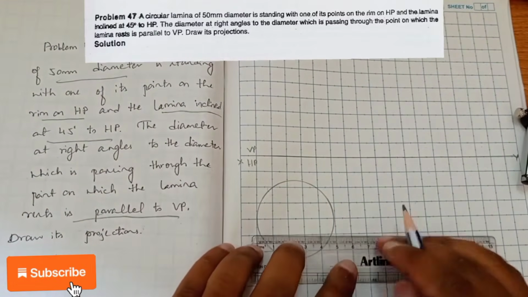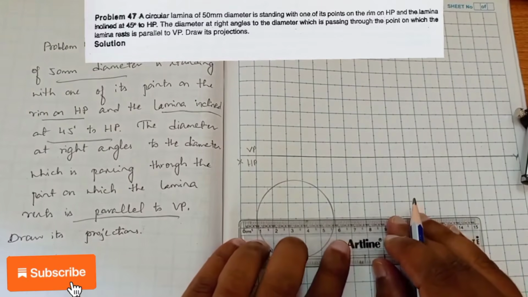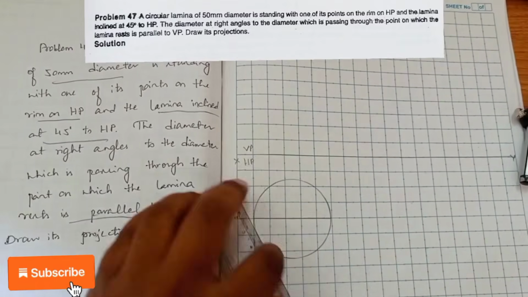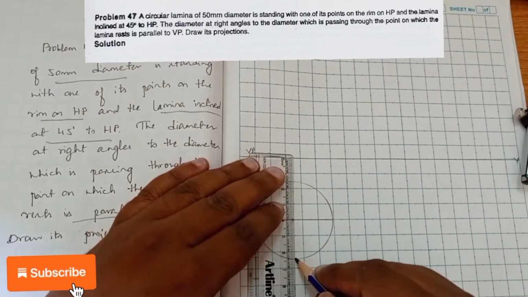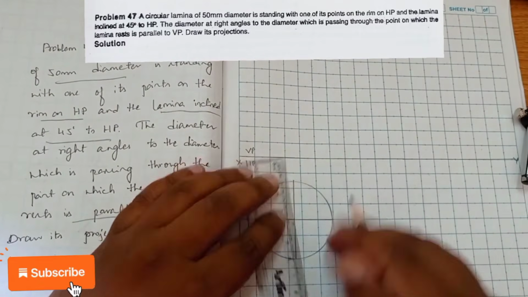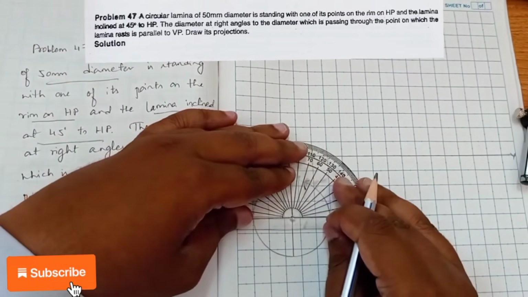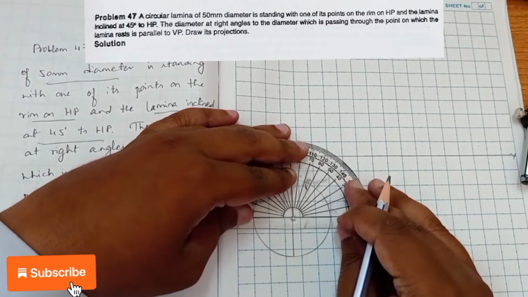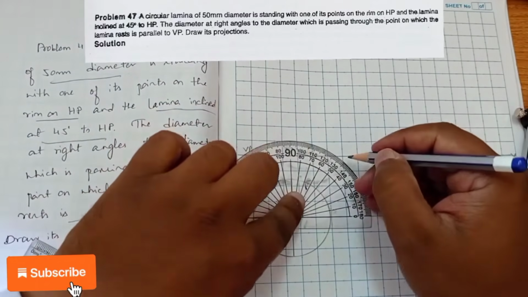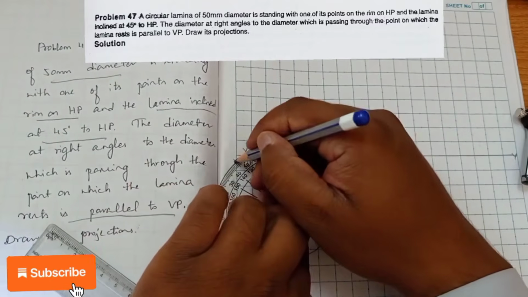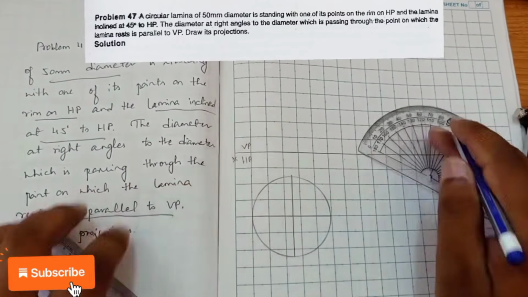Now we have to divide the circle into 8 equal parts. 135 degrees.